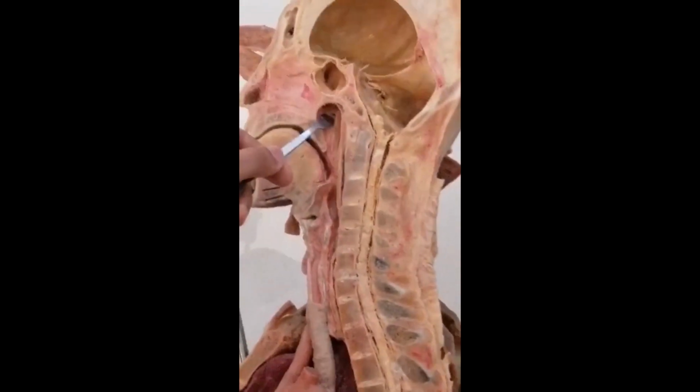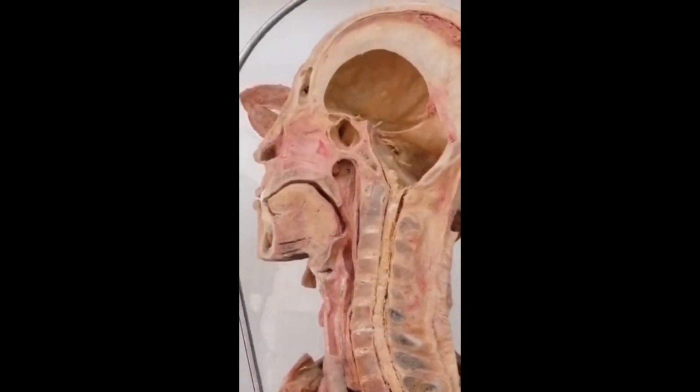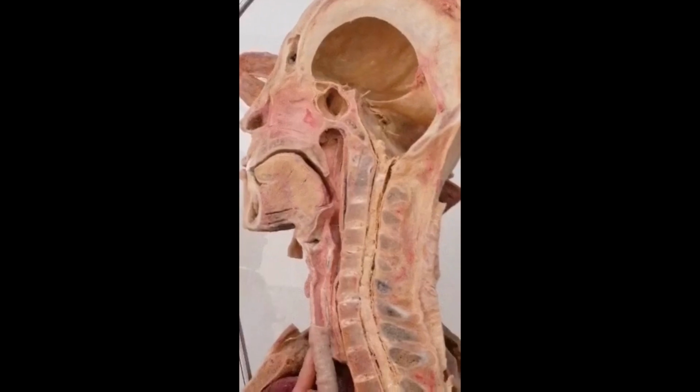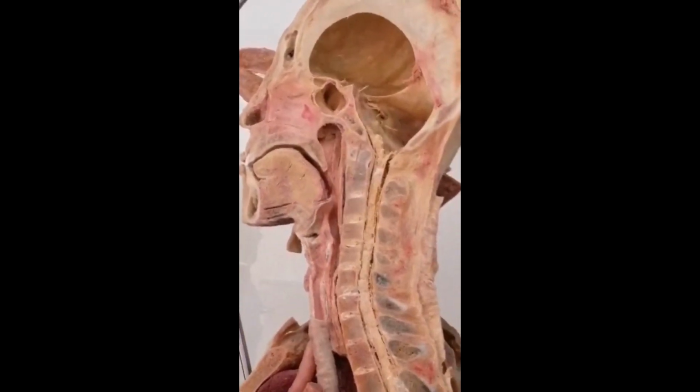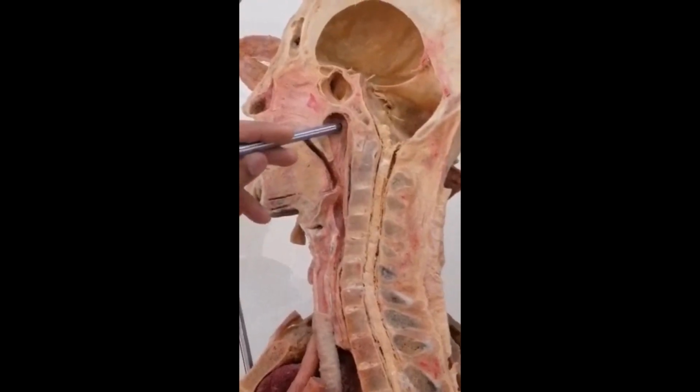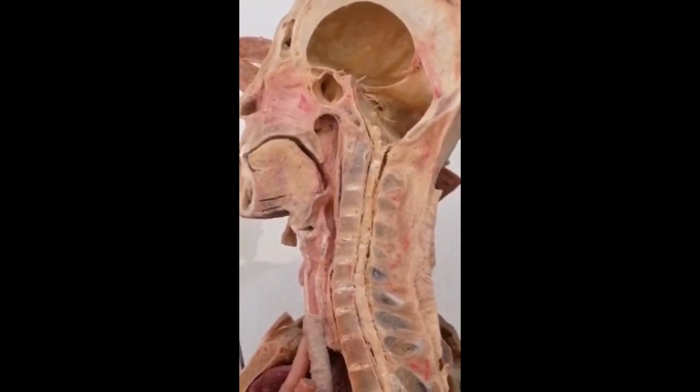We have the opening here, the pharyngeal opening of the auditory tube, or they call it the nasopharyngeal opening.